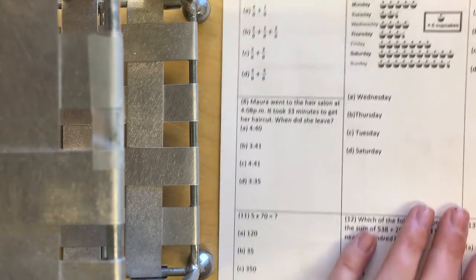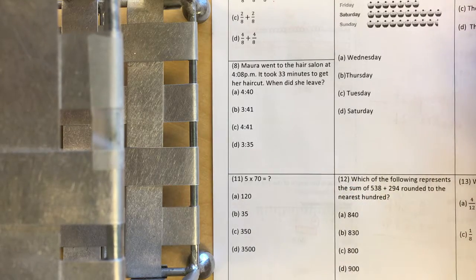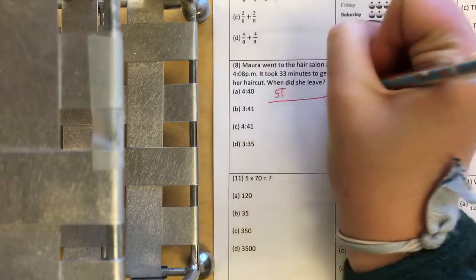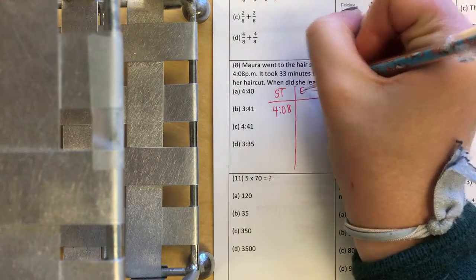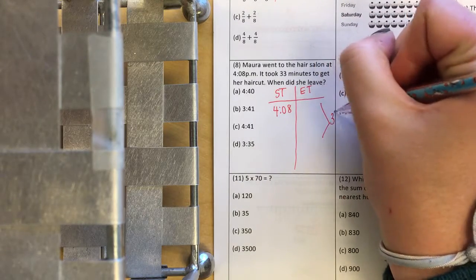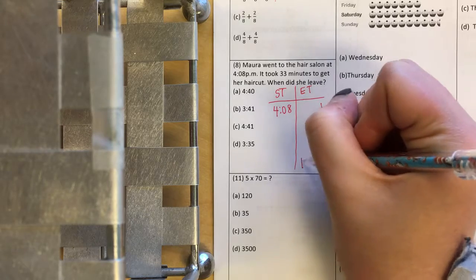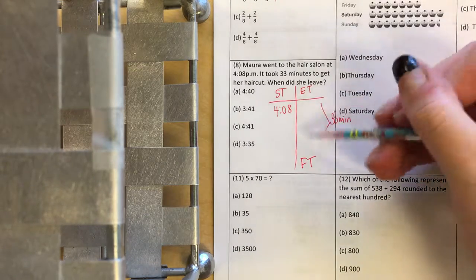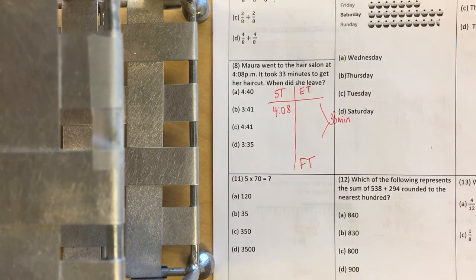Number 8, Mara went to the hair salon at 4:08 p.m. It took 33 minutes to get her hair cut. When did she leave? So we know our start time and we know our elapsed time. We just need to figure out what our final time is going to be. And again, we can start by adding 10 and working through the problem until we get to 33 minutes.